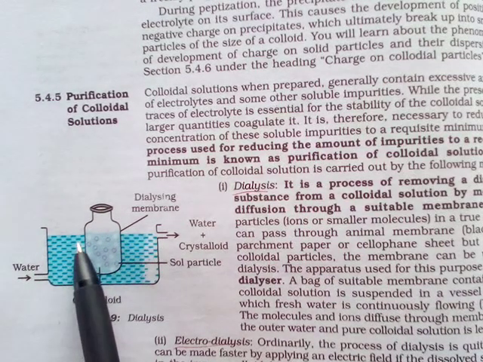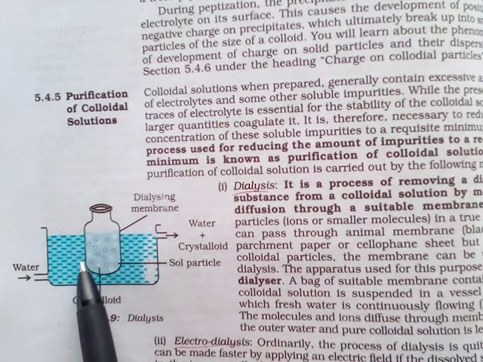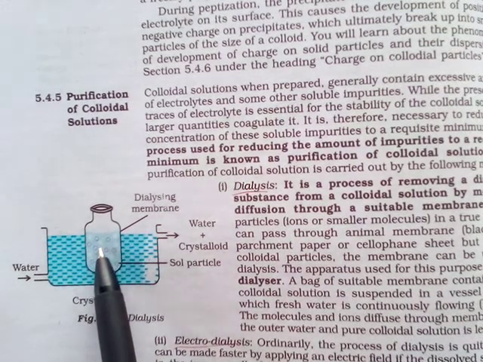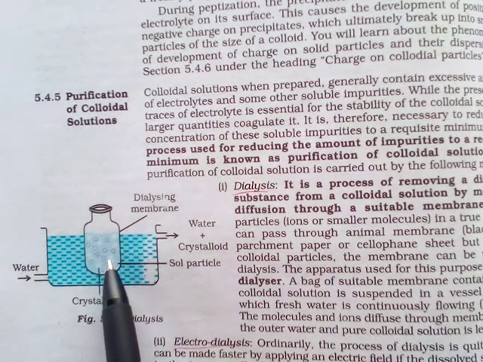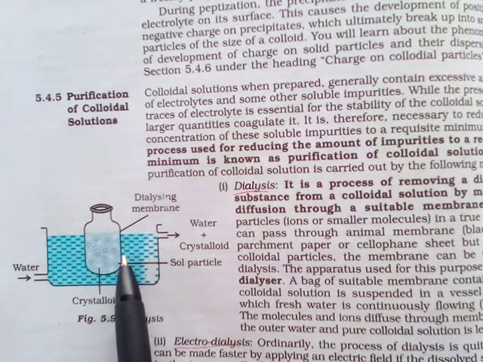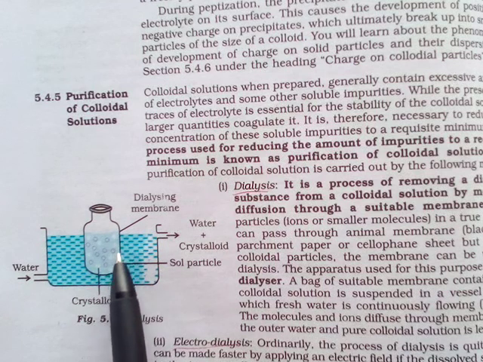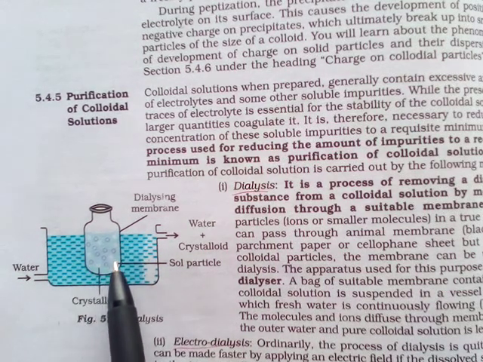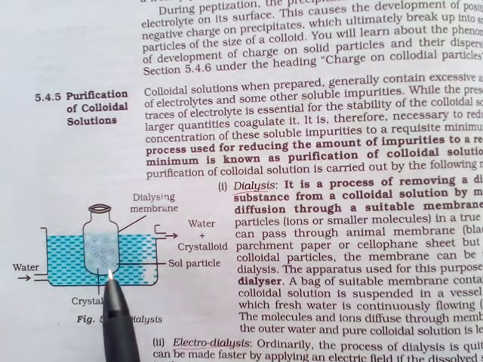So whatever impurity is there gets removed and comes out along with the water, the small dissolved impurities normally.